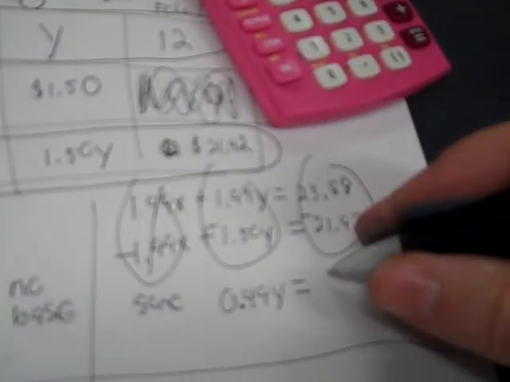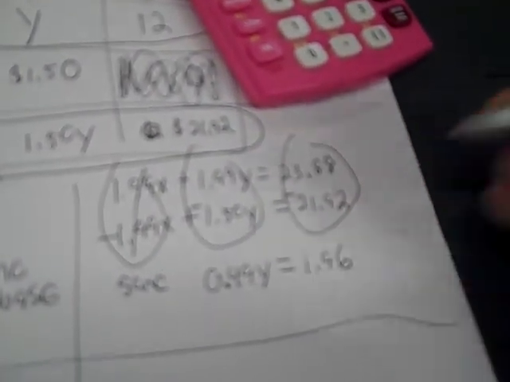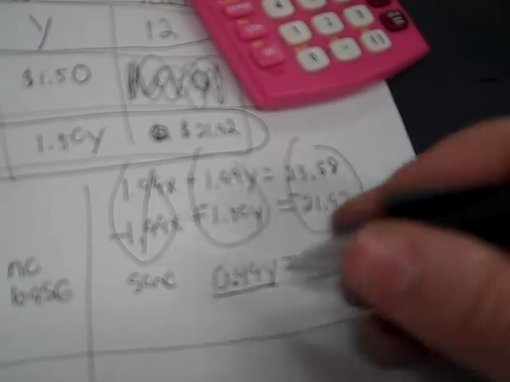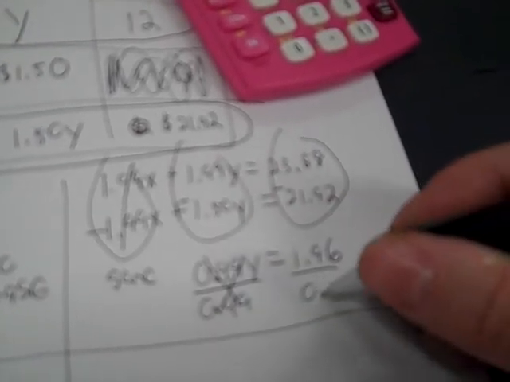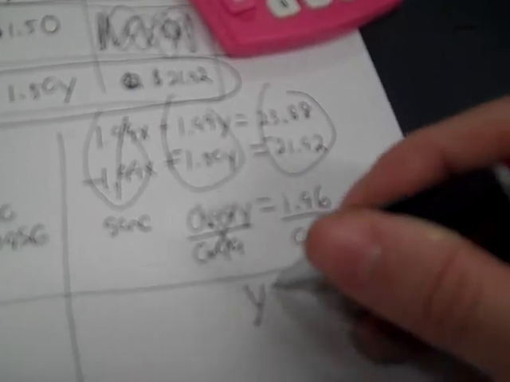Okay, and then 23.88 plus, now that's a negative number, so negative 21.92 is 1.96. And now I divide by the 0.49. So 1.96 divided by 0.49 is 4. Okay, now that's your y.